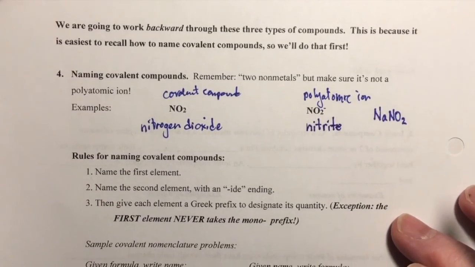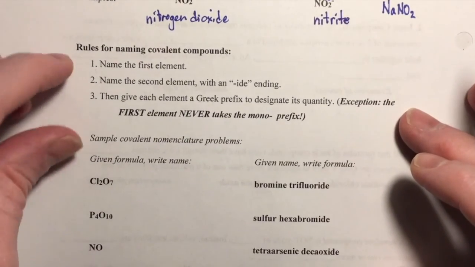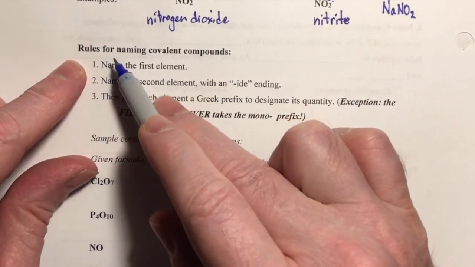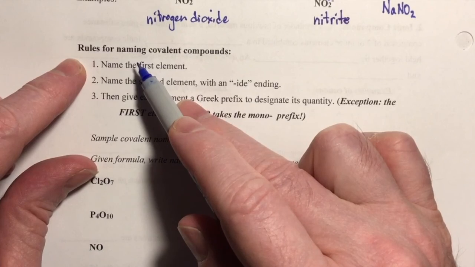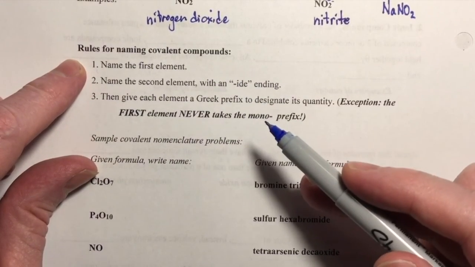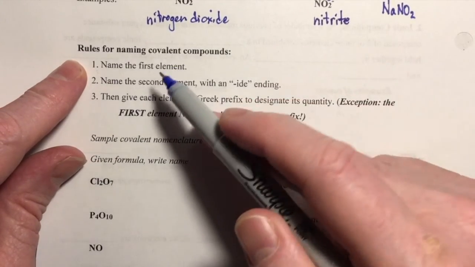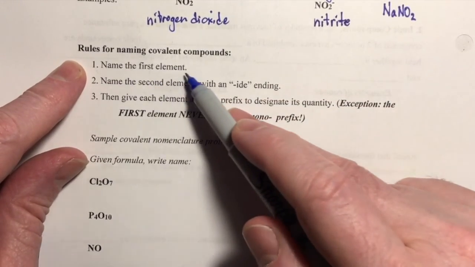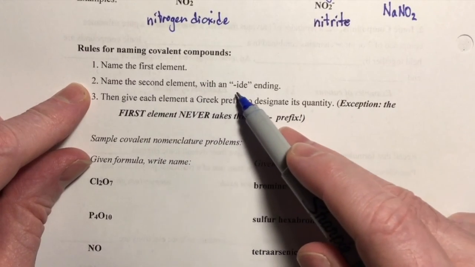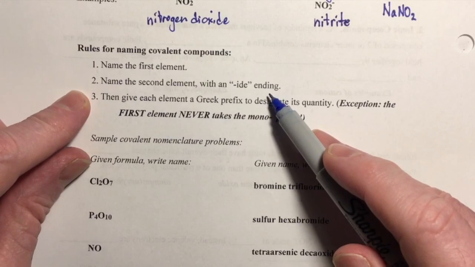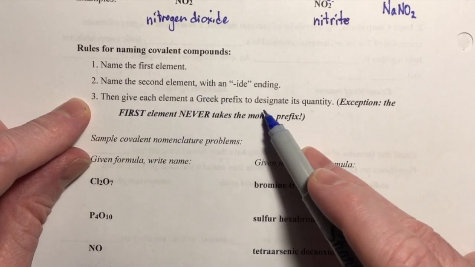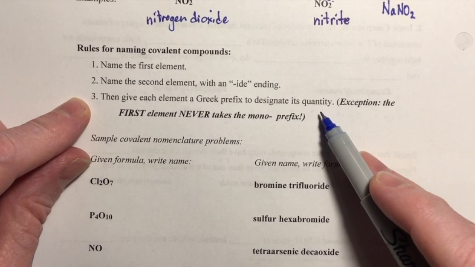Okay, now that I've mentioned that, we're going to get into the rules for naming covalent compounds. And remember the rules for naming, the word that we use for that is nomenclature. So this is the nomenclature for covalent compounds. If I have a covalent compound, I name the first element, then I name the second element and I give it an IDE ending, and then I give each element a Greek prefix to designate its quantity.